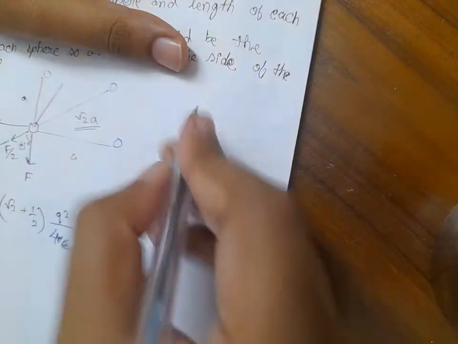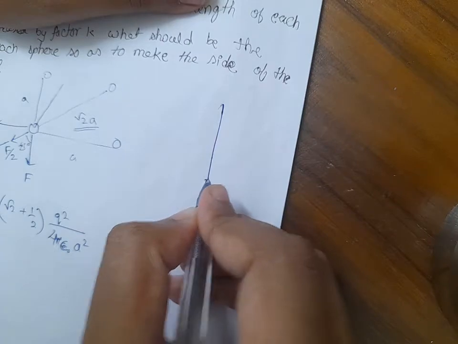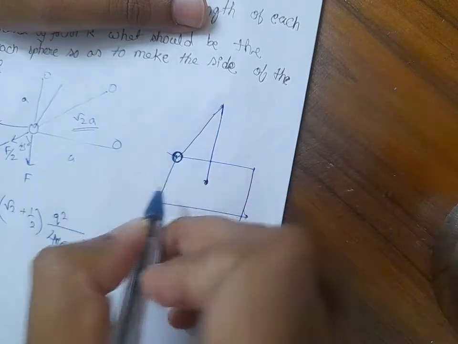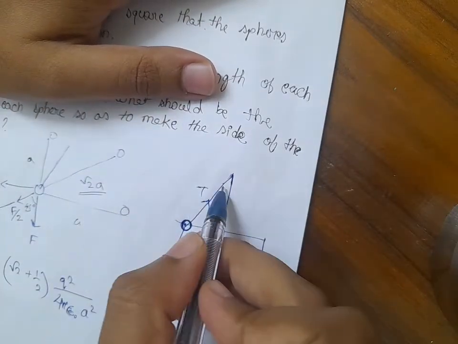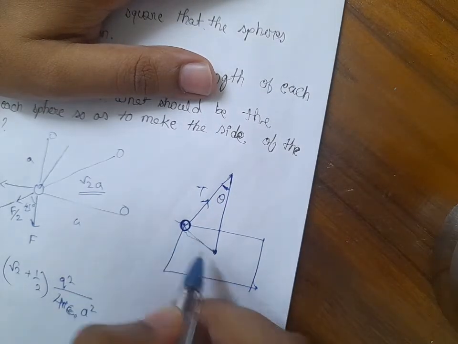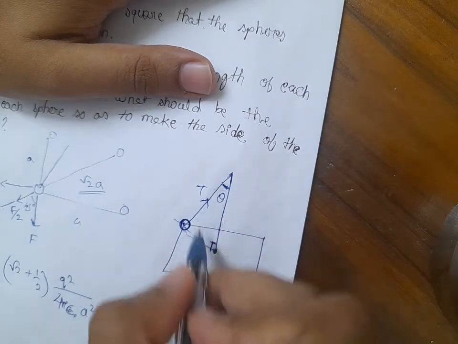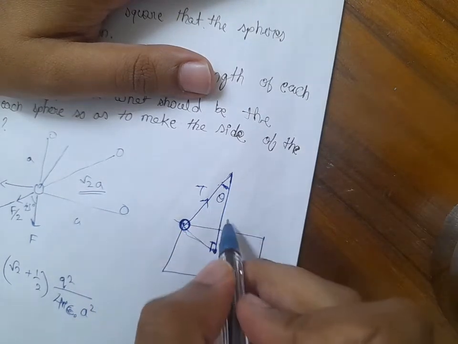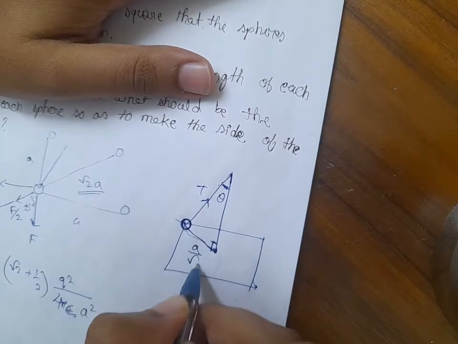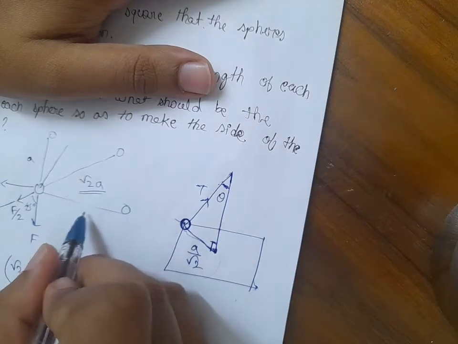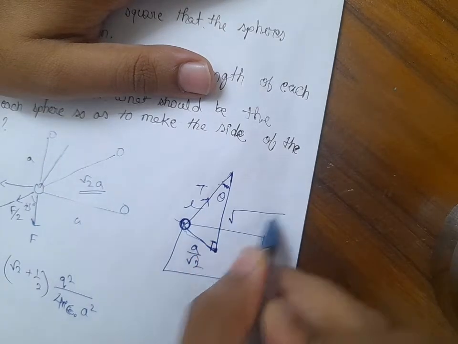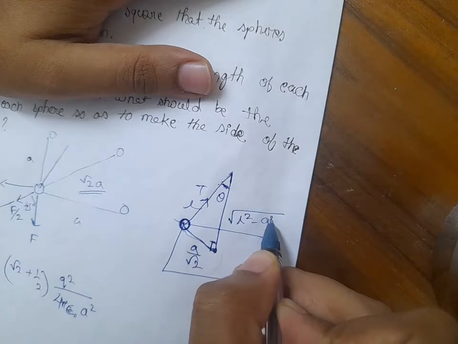Okay, I need a separate pen for this. Suppose let's consider this charge. The tension will act along this direction. Let the angle with the vertical be theta. So this is a right angle triangle. This distance is A by root 2, that is root 2 A divided by 2. A by root 2, this is L. So this will be root of L squared minus A squared by 2.